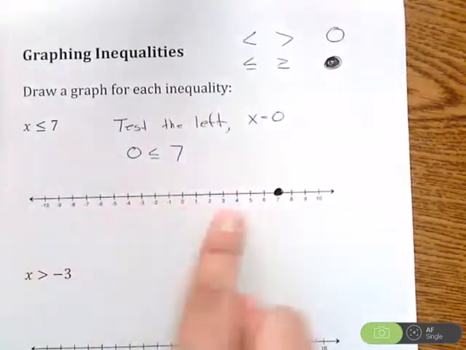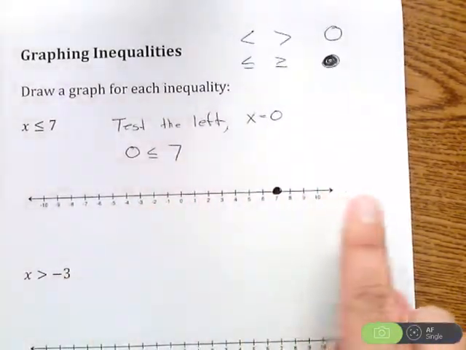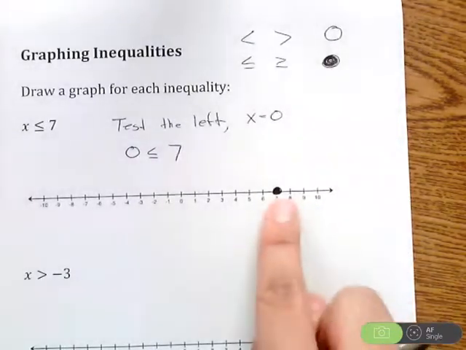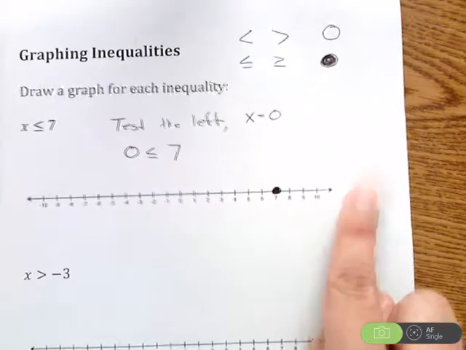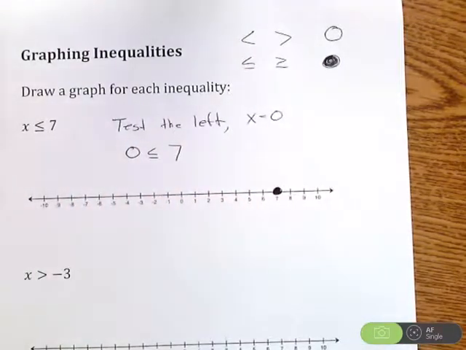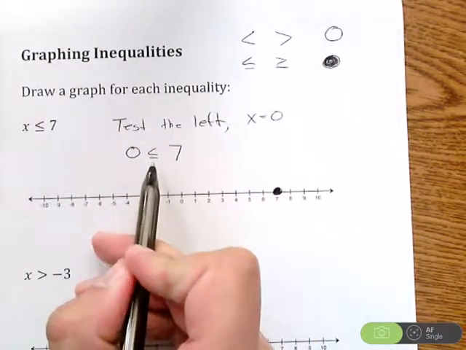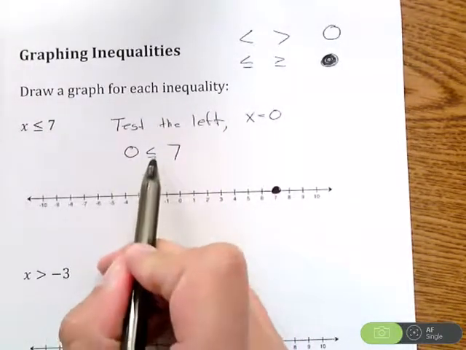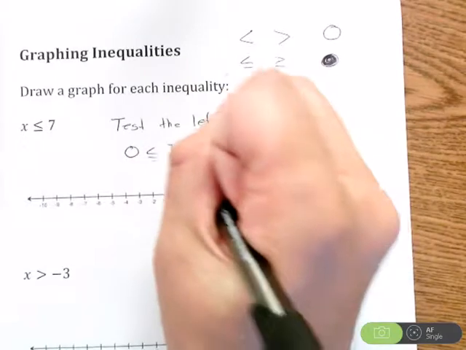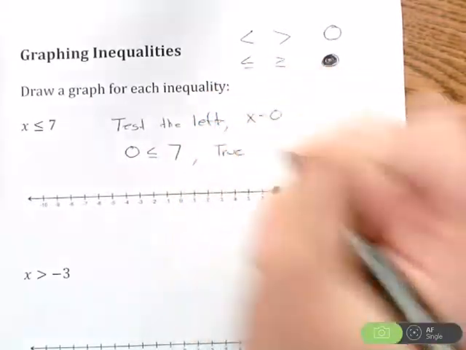So if the left side's not where the solutions are at, then it must be the right side, and vice versa. If I test the right side and it's not one of my solutions, then by process of elimination, that means it's got to be on the left side. So I have 0 is less than or equal to 7. So I got to ask myself, is 0 less than or equal to 7? Yes, it is. That is a true inequality.